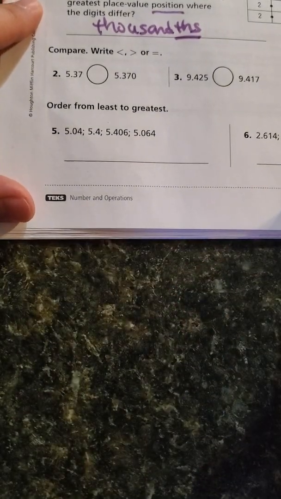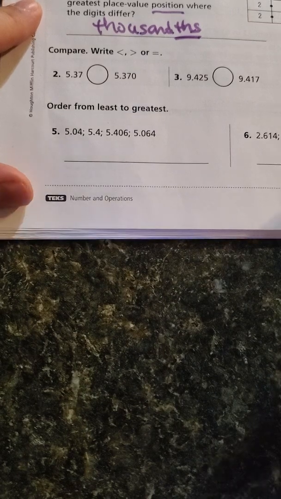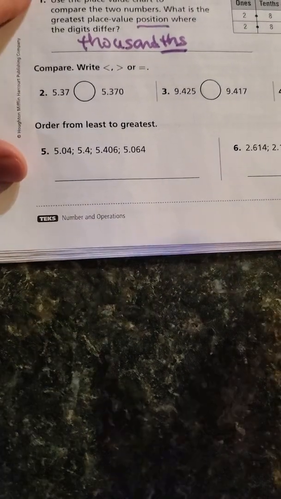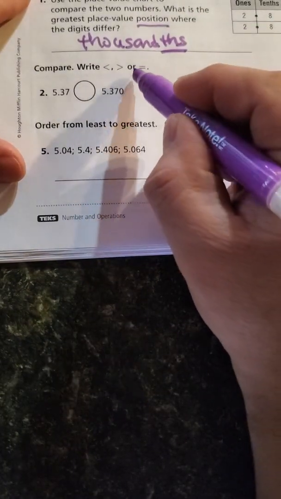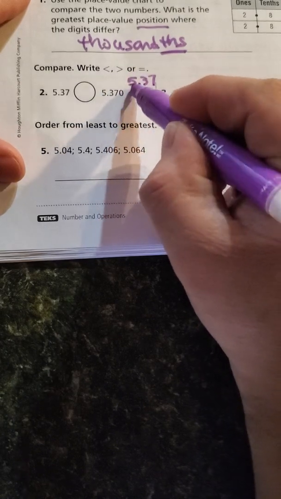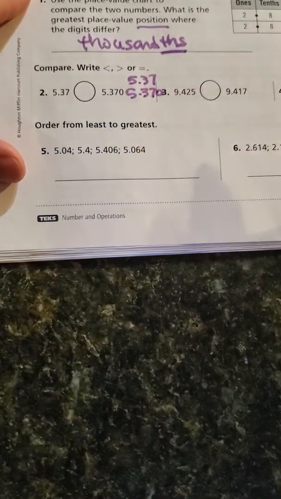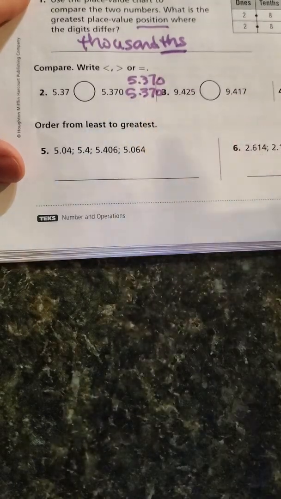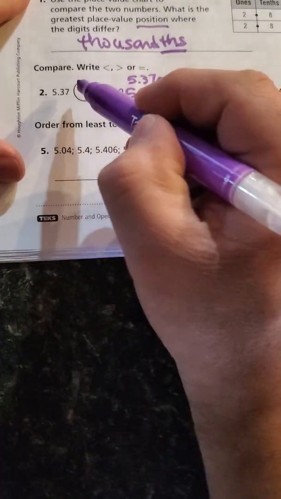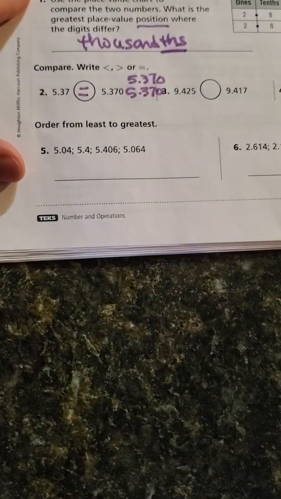Number 2, compare, greater than, less than, or equal to. Again, we want to write out these here. Line them up. Write out our numbers. You can add a ghost 0 here. Looks like they are equal to. So 5 and 37 hundredths is equal to 537 thousandths.